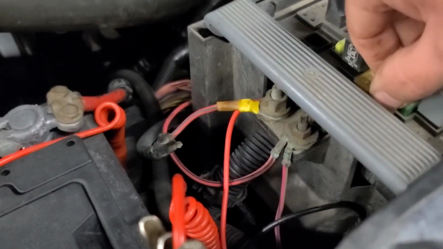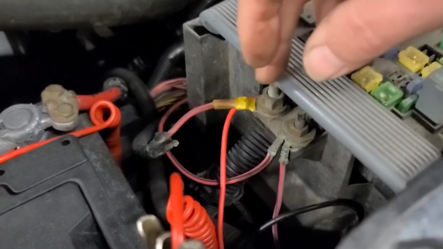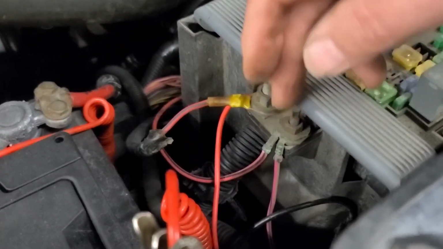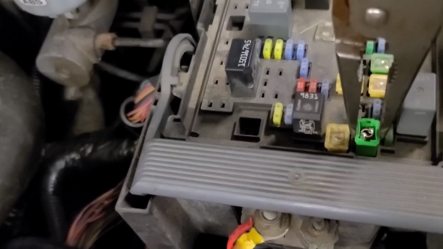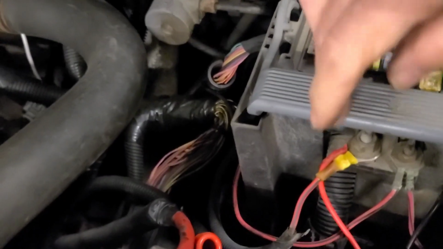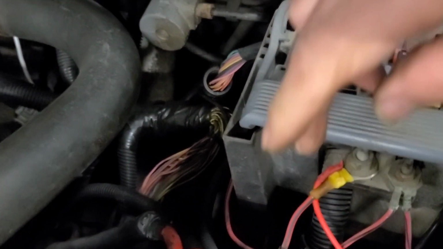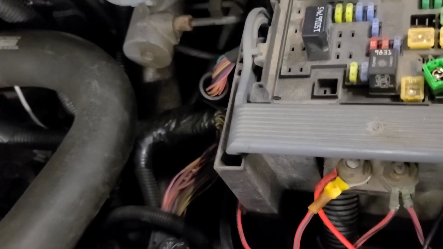I could pull this fuse here and see if this fuse feeds this stud and this fuse feeds this stud. So this is the auxiliary feed stud. When I put this fuse back in, it lights up the headlight. So that was definitely the trailer brake feed wire, but we got to see if we got power down at the trailer brake control module. I'm going to plug the original one back in.